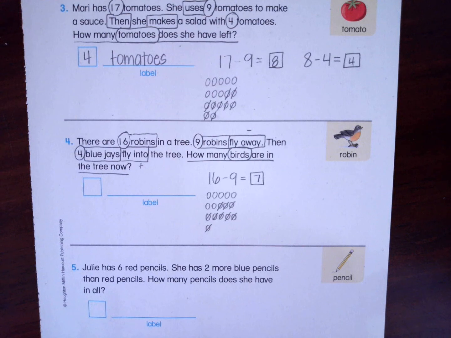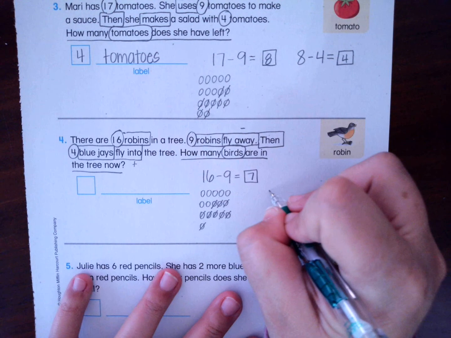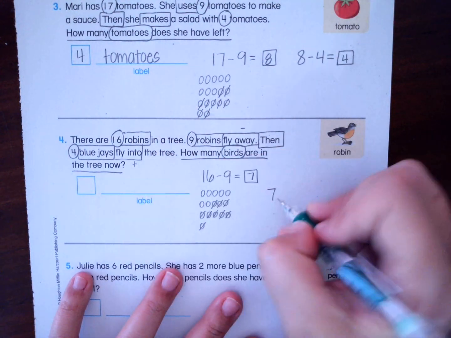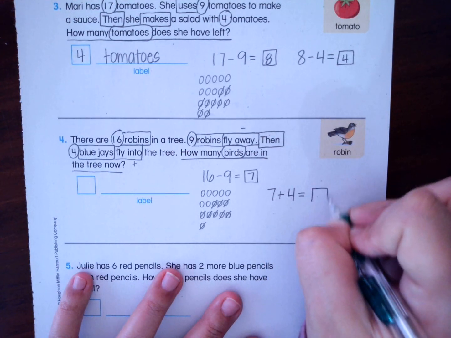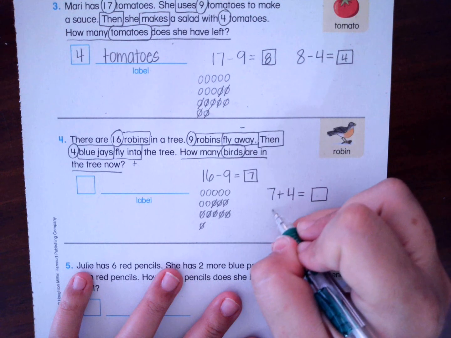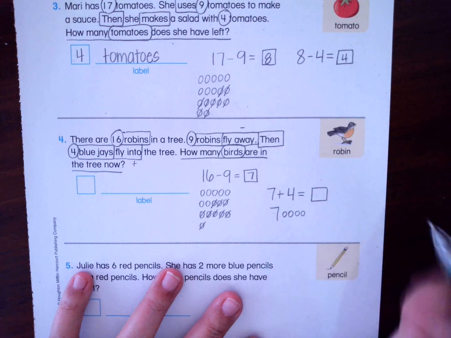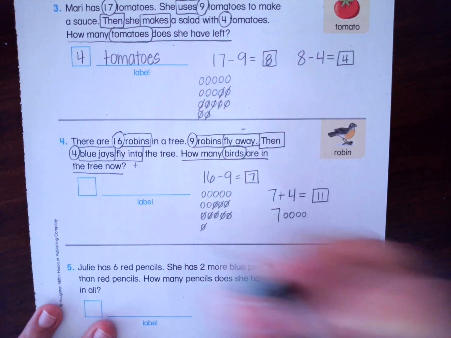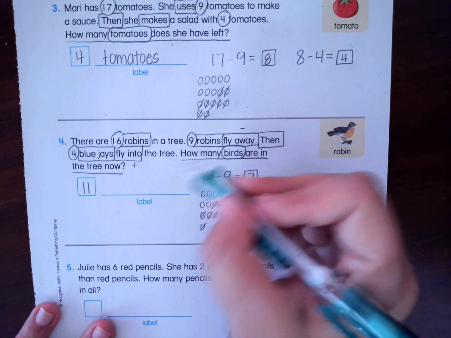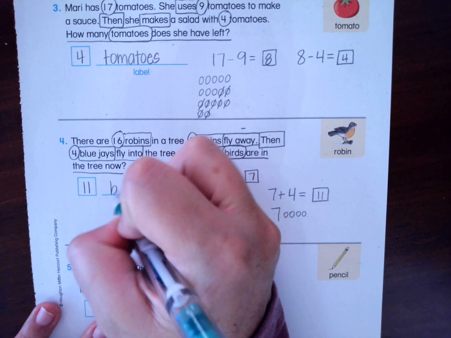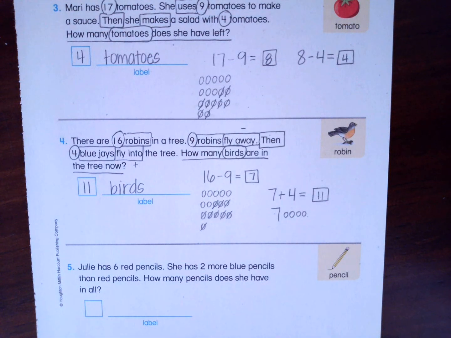Then what happens? Remember this guy right here? Then 4 blue jays fly into the tree. So I'm back to adding. So 7 plus 4 equals something. So 7, if I count on, I get 8, 9, 10, and 11. So 11, what's my label again? Not robins, not blue jays, just birds. Because now it's a mix of birds, like those collection word problems that we did a couple weeks ago.